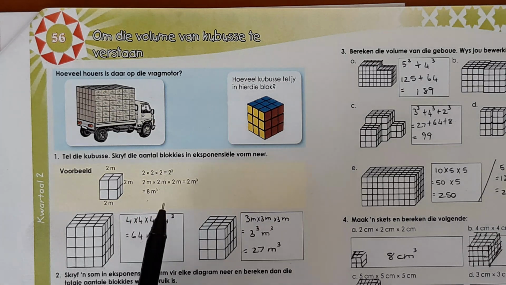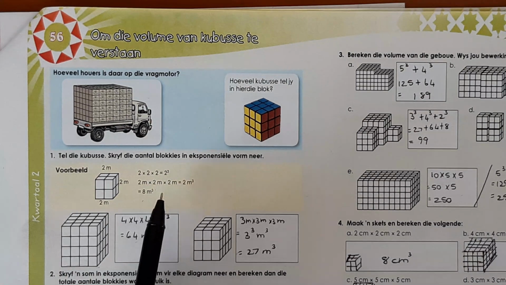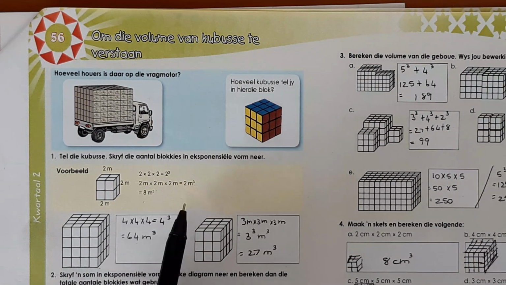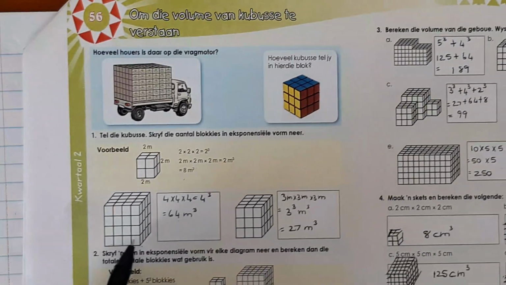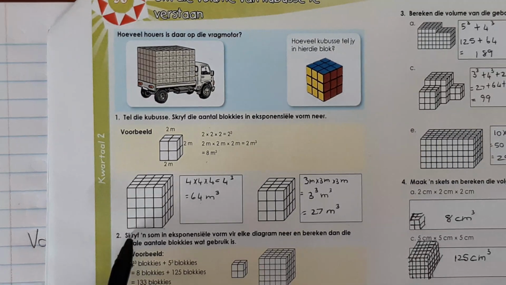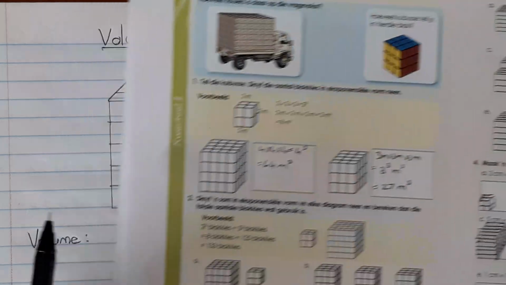That's why you must know that 1 cube, 1 times 1 times 1 is 1 cube. 2 times 2 times 2 is 2 cube, equals 8. And you have to know by heart up to 6 cube. And when you count your blocks, it will be 4 times 4 times 4, length times the depth times the height. And it's important to always write down your formula.